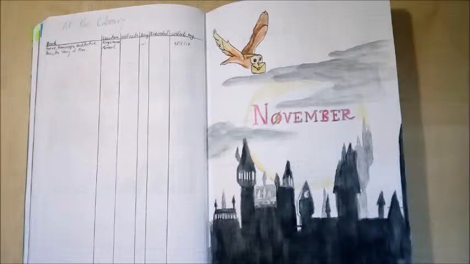Today I'm going to be starting to set up my bullet journal for December. I'm going to do a bit of a flip through my November and see what worked and what didn't work and what I'm going to be carrying on into December.